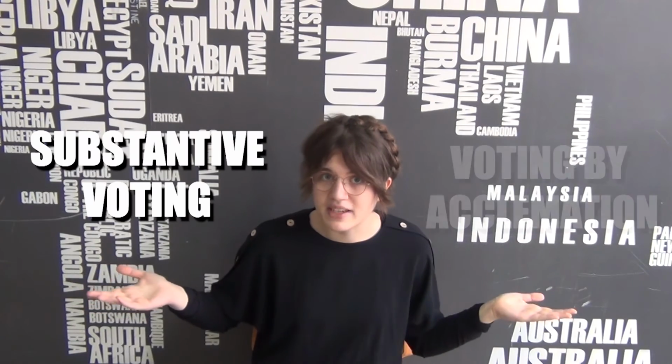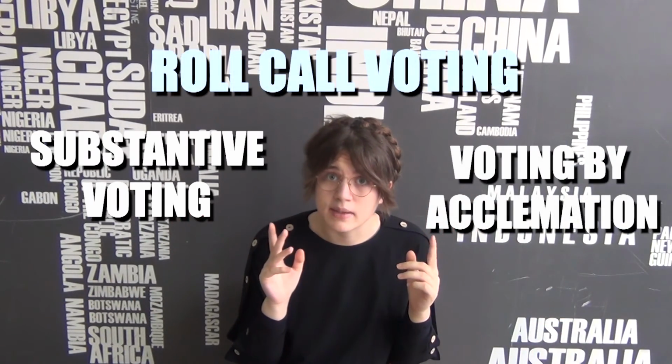And there are three kinds of voting procedures that you can give with a motion: substantive, acclamation, and roll call voting. In substantive voting, the delegates only have the right to say yes or no for that resolution paper.